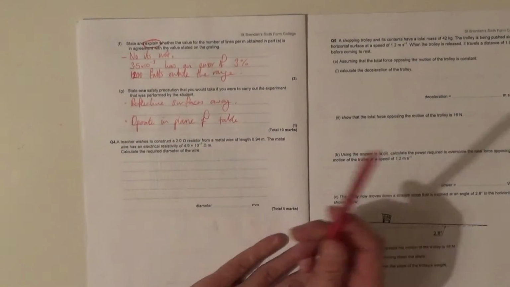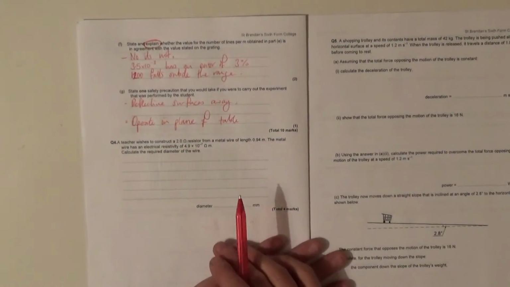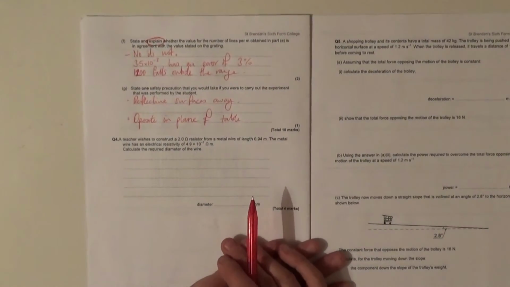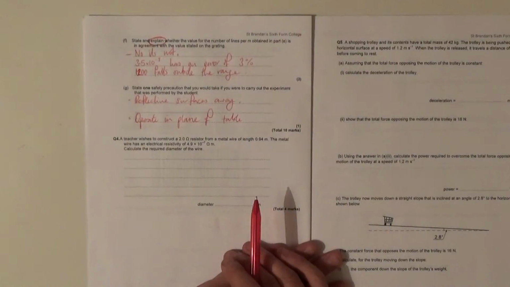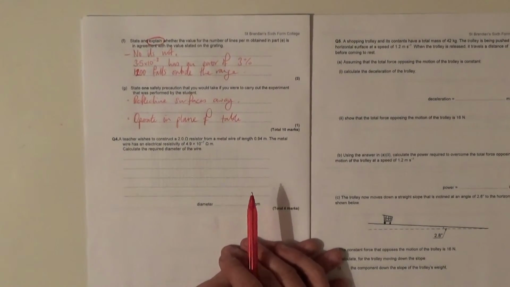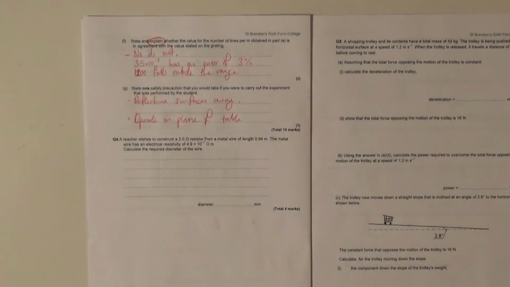Finally, safety precautions. Well, there's loads. You can't wear eye protection against lasers. A lot of people are saying wear eye protection. It doesn't work like that. If you have protection that stops you getting hurt by a laser, then basically you can't see what you're doing. So that's the silly thing to write.